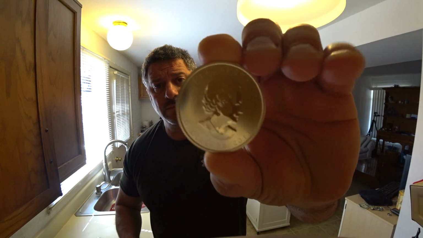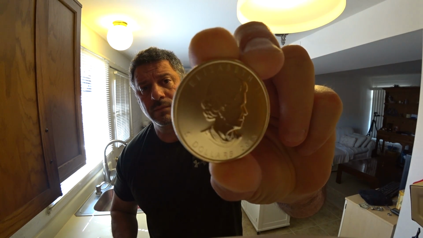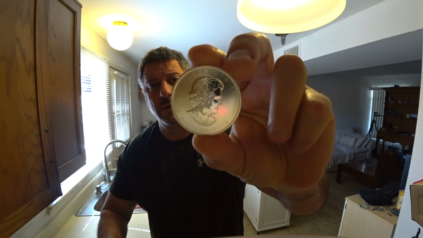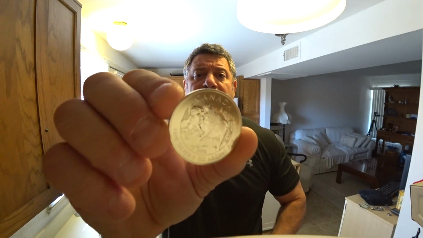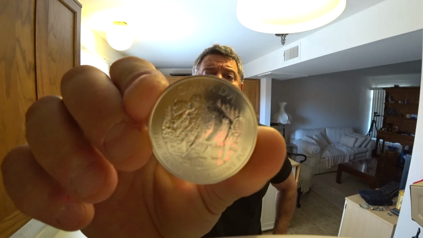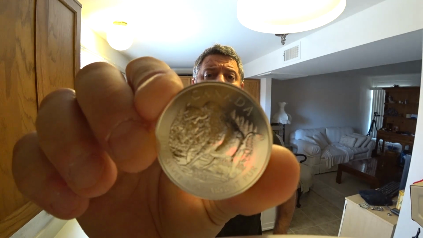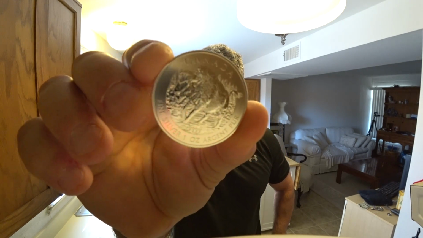Now every country has their coin. China, Mexico. Here's Canada. Now Canada has a lot of variations. This one has a bull on the back. I'll show you another variation of the maple leaf.